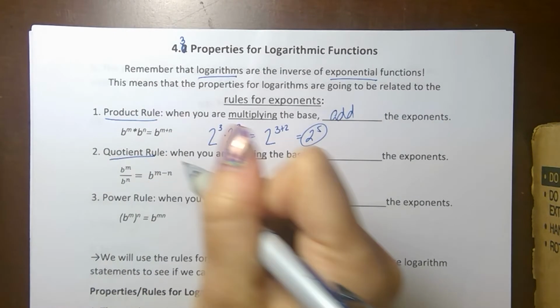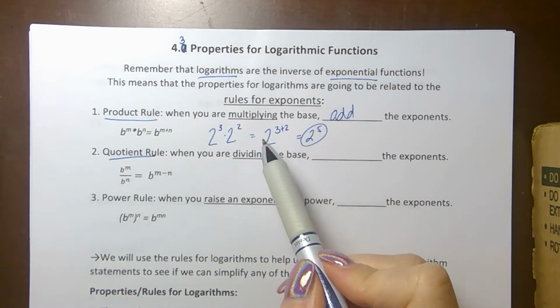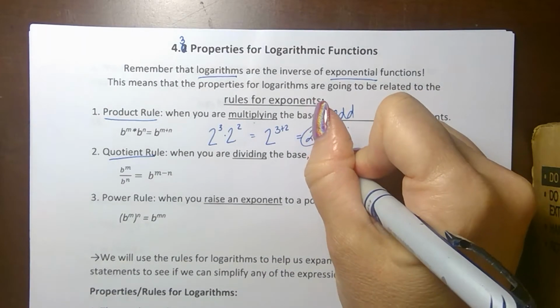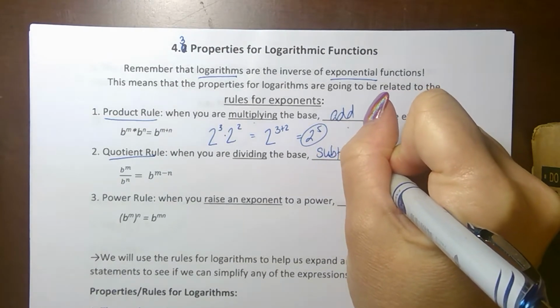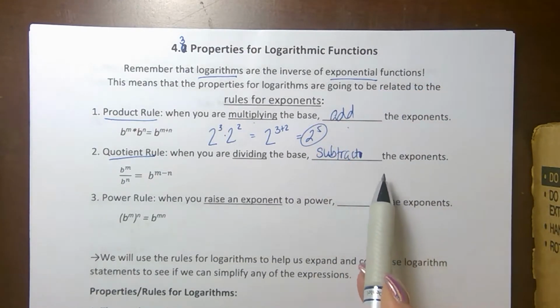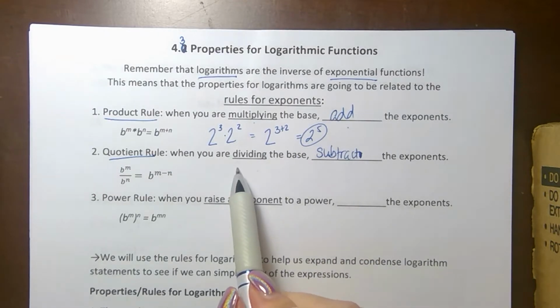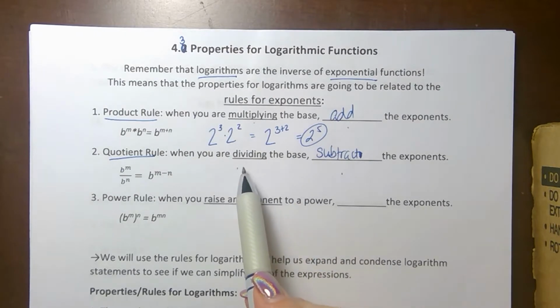My quotient rule for exponents says that if I'm dividing the base, okay, so multiplication is just repeated addition. Division is just repeated subtraction. So if I'm multiplying the base, I'm going to subtract the exponents. I started to write subtraction there. If I'm dividing the base, I subtract the exponents. My mind is getting ahead of my words.